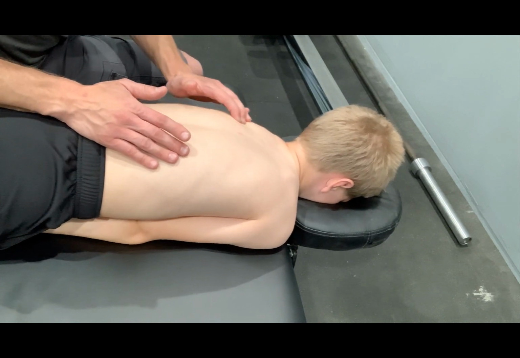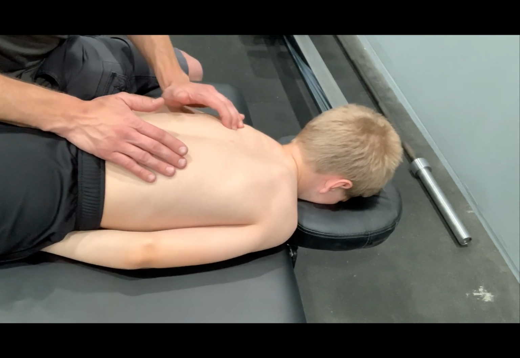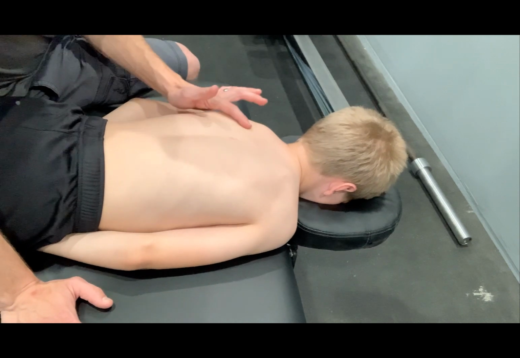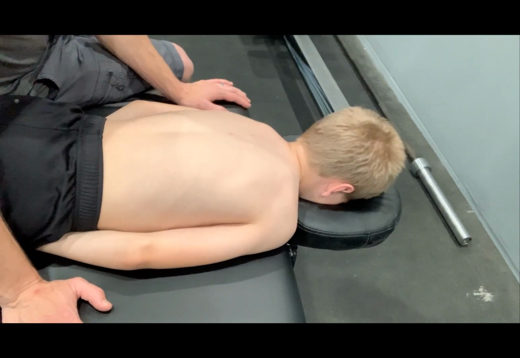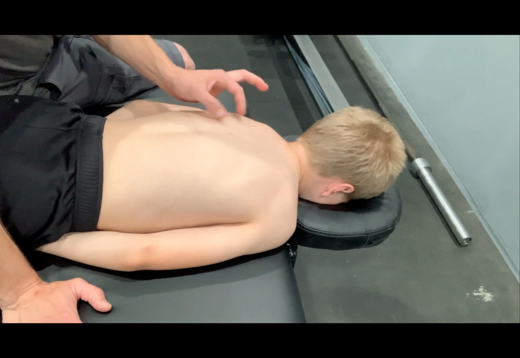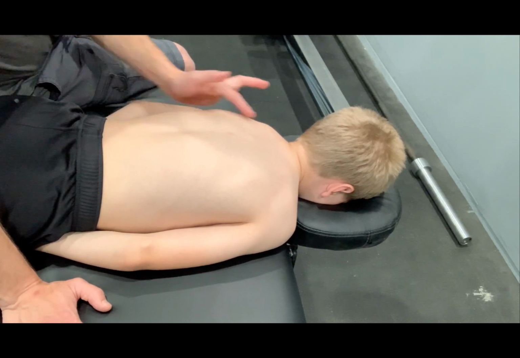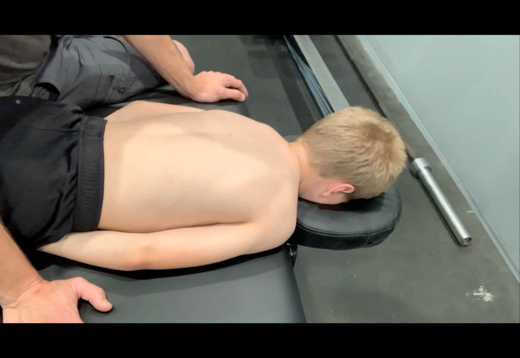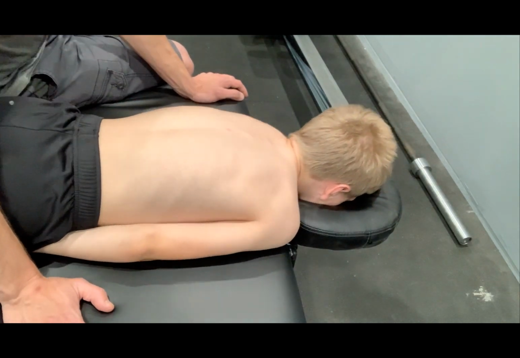And I'm just going along, trying to pin down that trigger point. And this is one where you'll see a lot of that local twitch response. When you finally lock down right on that spot, you'll see the twitching firing in each direction, down to T12 and up to the spine of the scapula there.